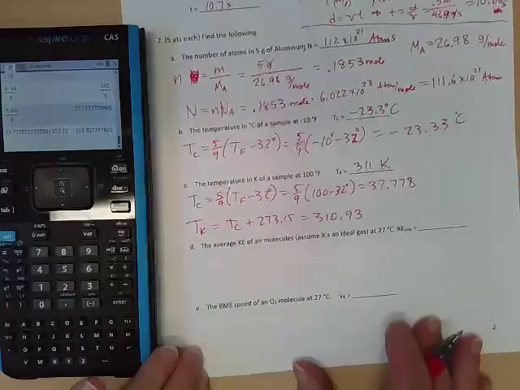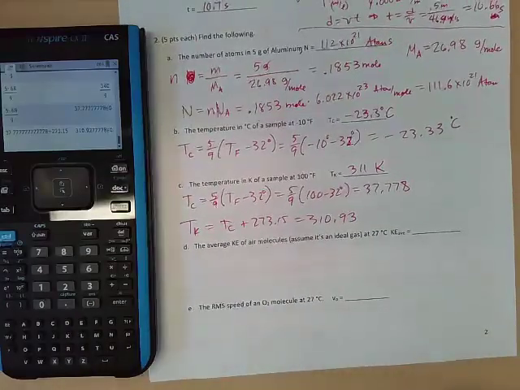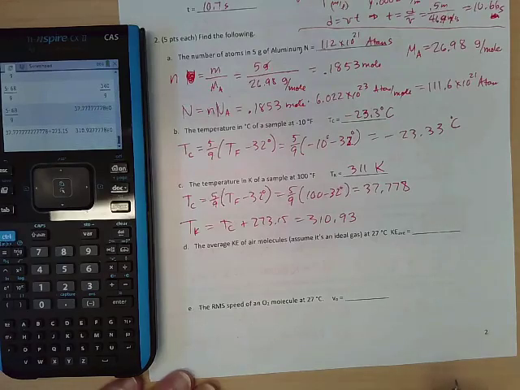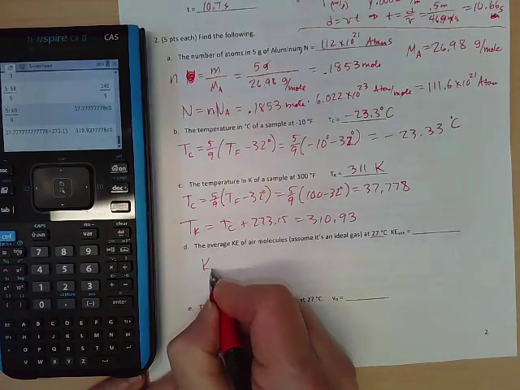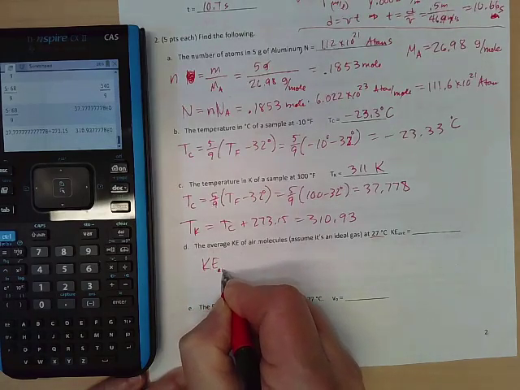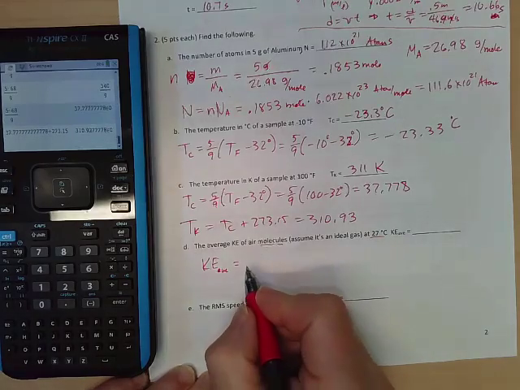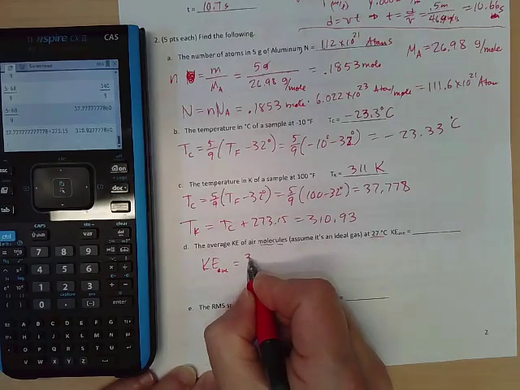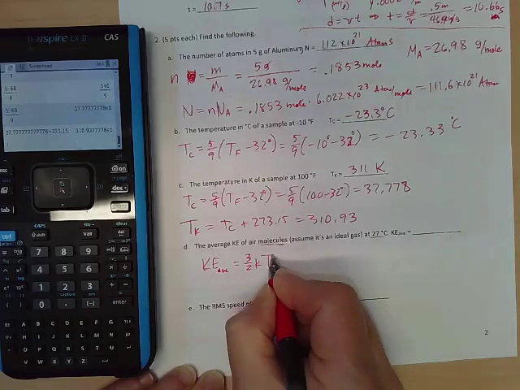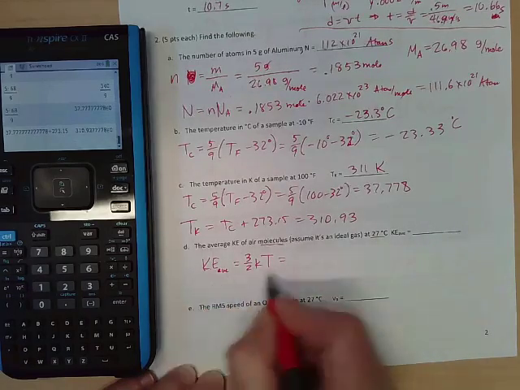All right, let's keep on moving. Letter D. Find the average kinetic energy of air molecules, assuming an ideal gas, at 27 degrees Celsius. And so we want KE average, which is the average kinetic energy of each individual molecule, for one molecule. So it's a small number, 3/2 kT. T needs to be in Kelvin though.